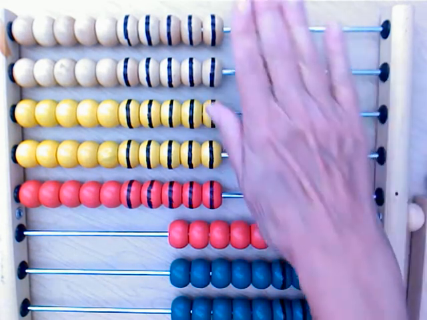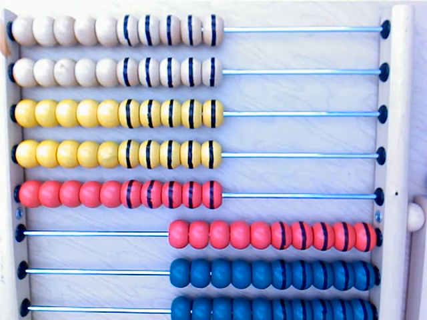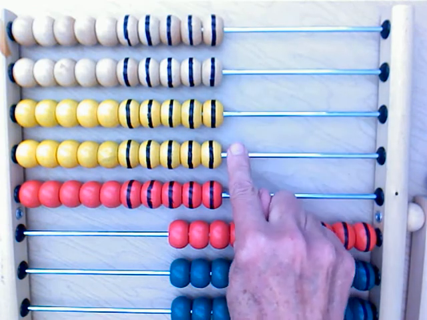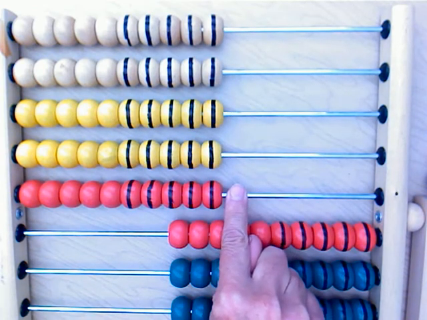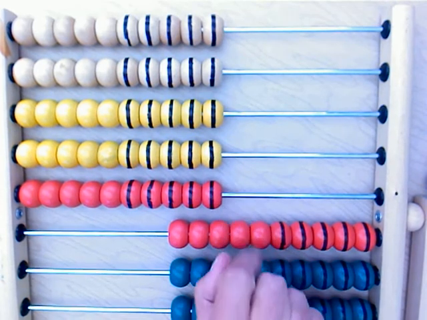So now I have 410. 1, 2, oops, I goofed that up. Look at that, Miss Starr, you made a boo-boo. That would be 1 10, 2 10, 3 10, 4 10, 5 10, which would be 50. I think I said that a minute ago and then didn't repeat myself correctly.